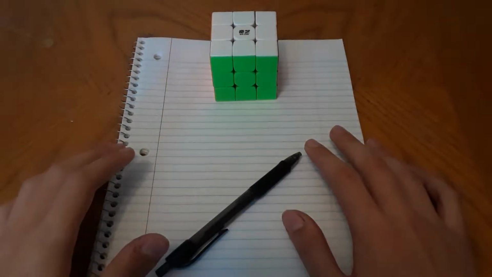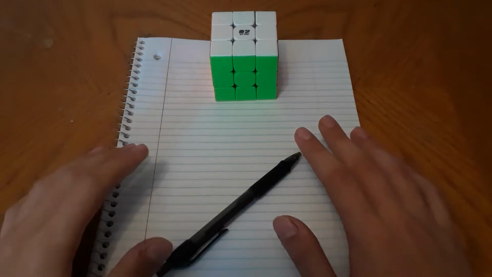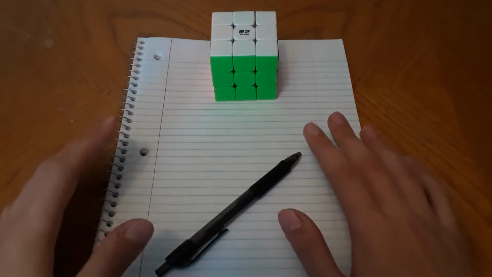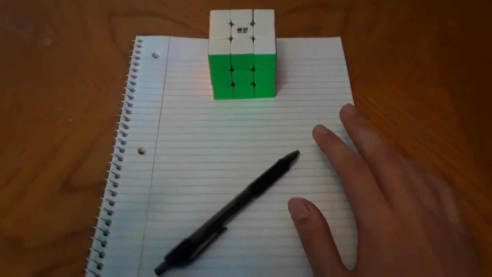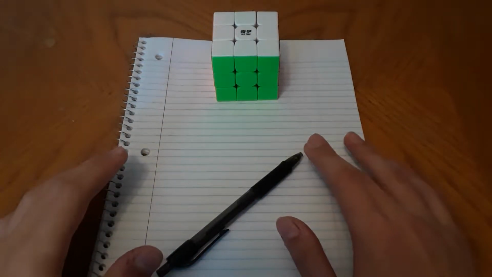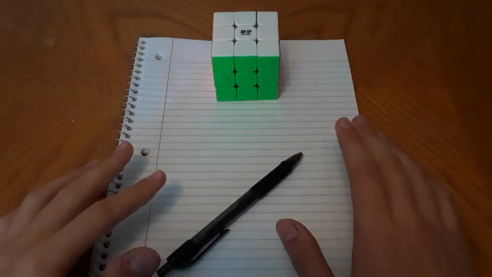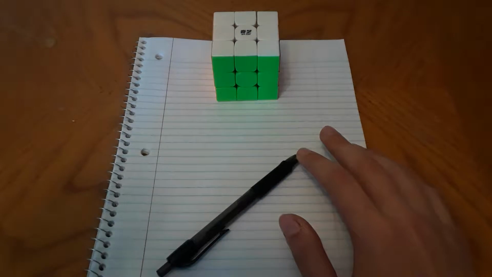In this video, I'm going to be talking about what conjugates are and how they're helpful to make your own algorithms, and also I'm going to be teaching you how to make your own algorithms using conjugates. Now, most people use commutators to make algorithms, and I'm also going to be telling you why it's better to use conjugates instead of commutators, but really it's up to you.